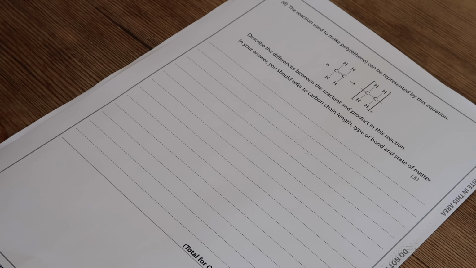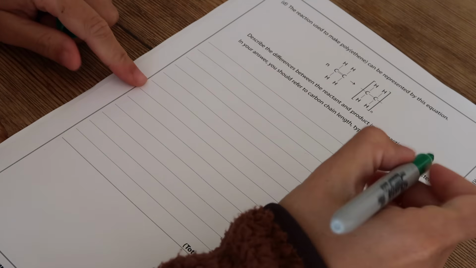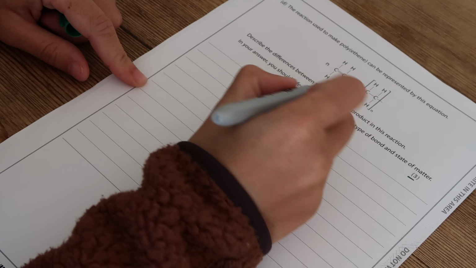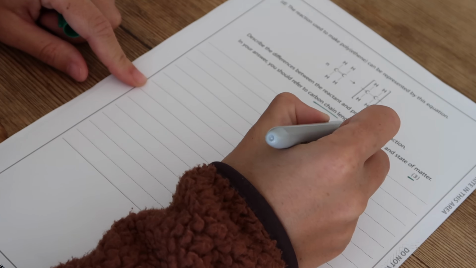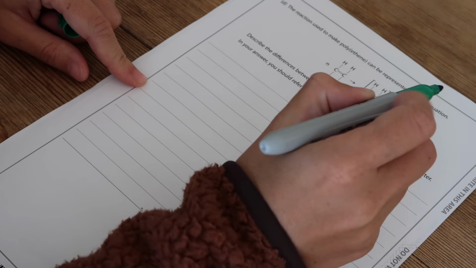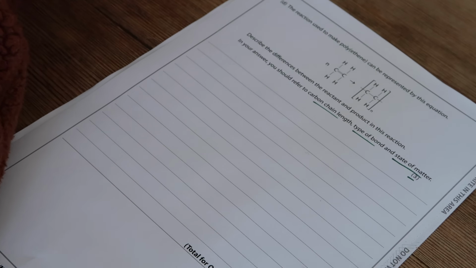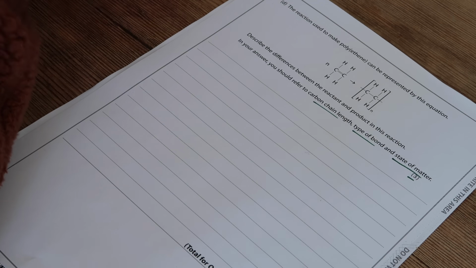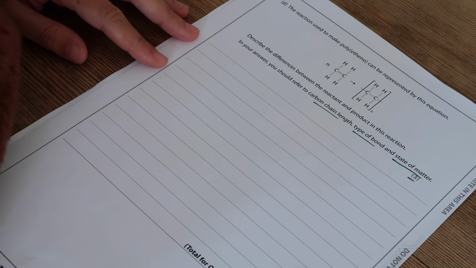The reaction used to make polyethylene can be represented by this equation. Describe the differences between the reactant and product in this reaction, and in your answer you should refer to carbon chain length, type of bond and state of matter. So it's worth 3 marks, so I need to refer to carbon chain length, type of bond and state of matter, and I know if I don't refer to all 3 of these things then I can't possibly get full marks. So let's first of all look at our monomer.